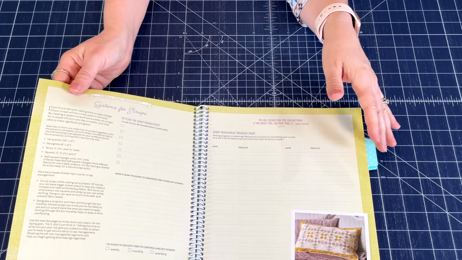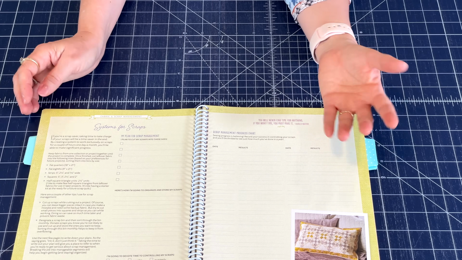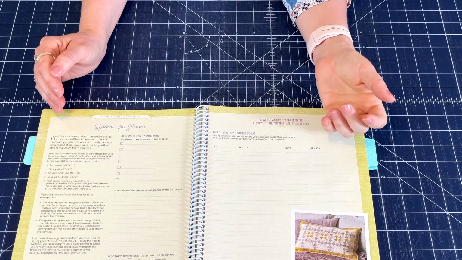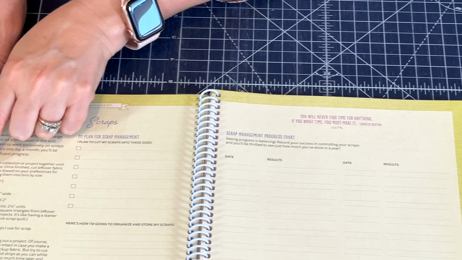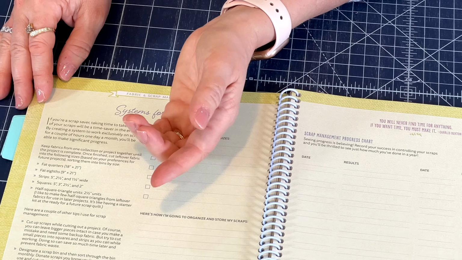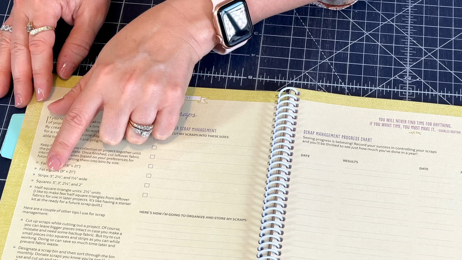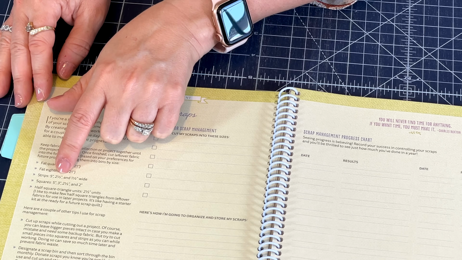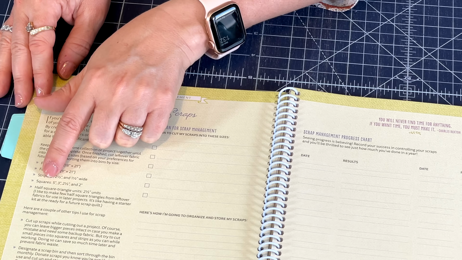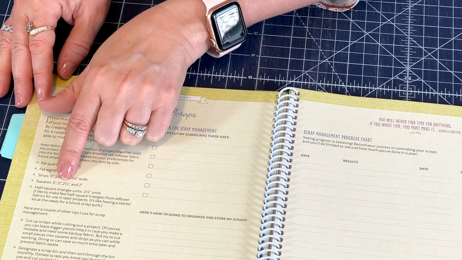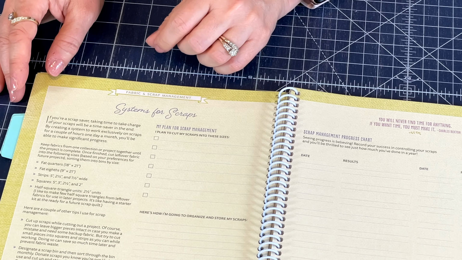Okay, and then we're going to go on to the next page. And this is even more about your system for your scraps. I've got the definitions of the ways I cut my scraps: fat quarters, fat eighths, strips that are 5 inches, 2.5 inches, and 1.5 inches wide, and then squares, 3 inches, 2.5 inches, and 2 inches. Some people go even smaller.